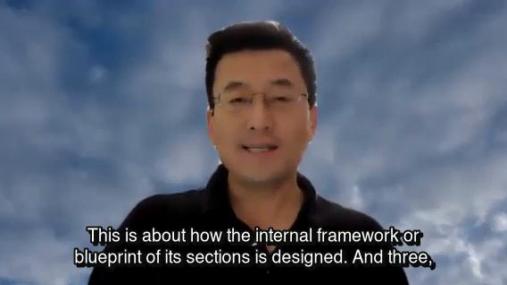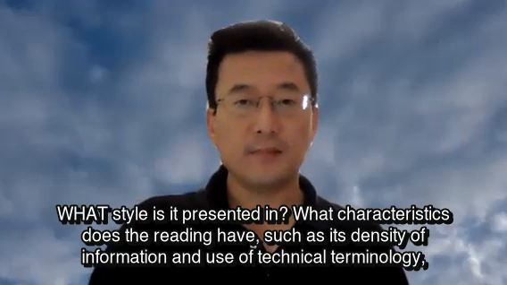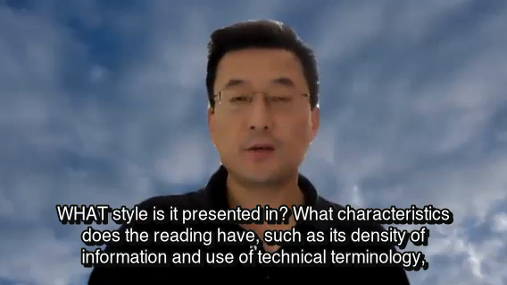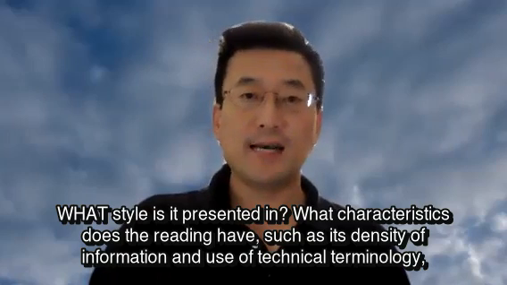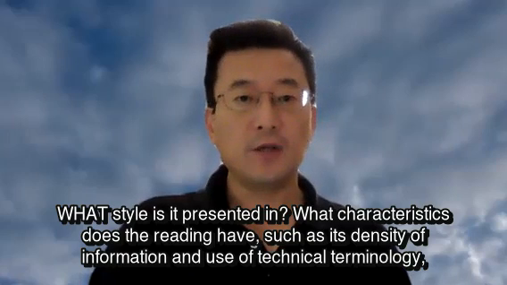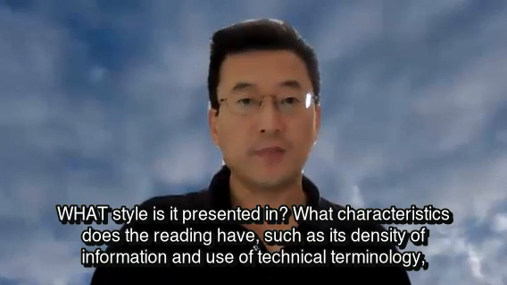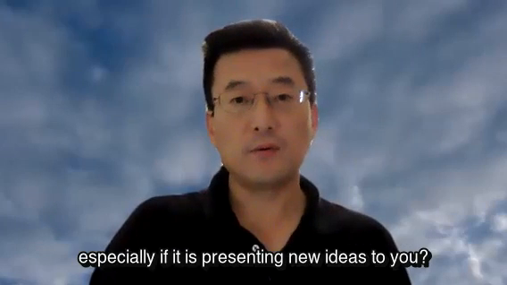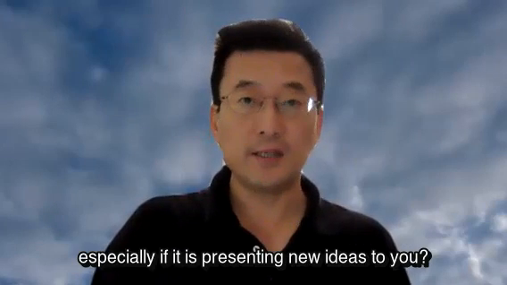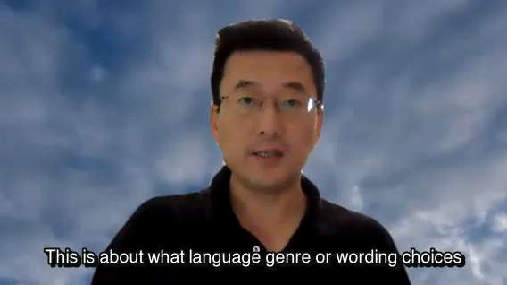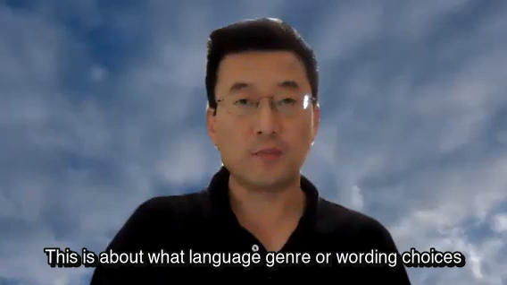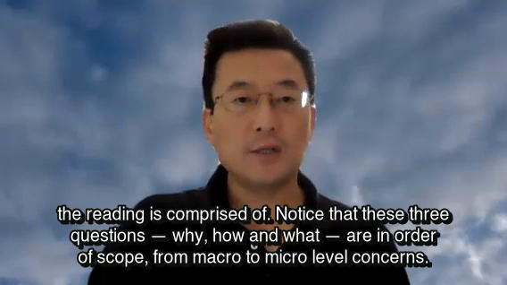And 3, what style is it presented in? What characteristics does the reading have, such as its density of information and use of technical terminology, especially if it is presenting new ideas to you. This is about what language or wording choices the reading is comprised of.